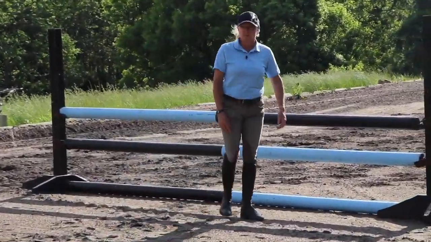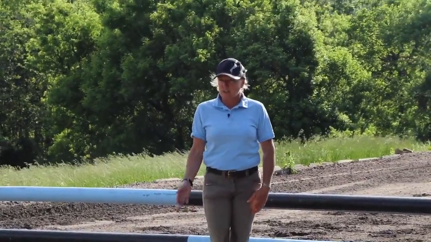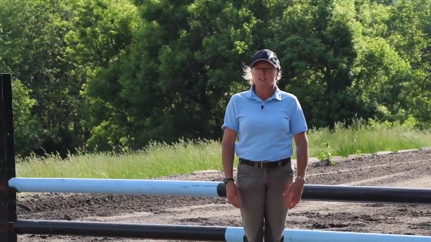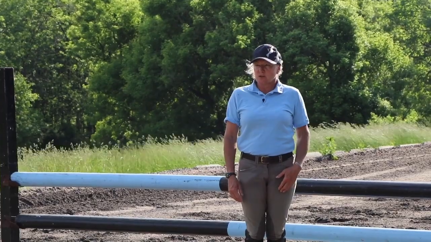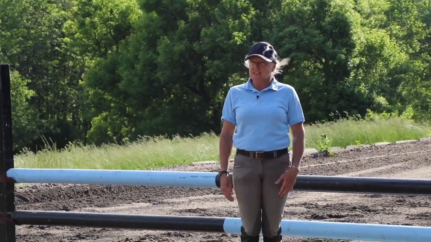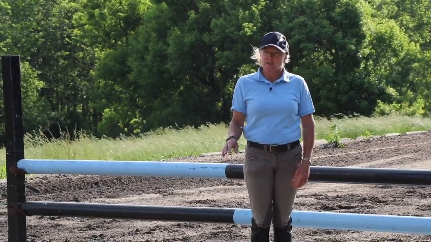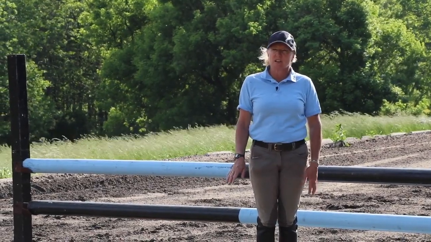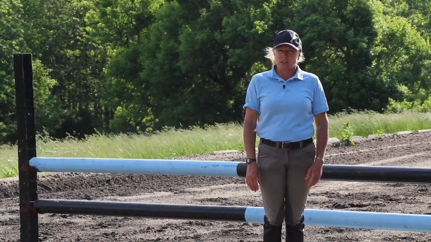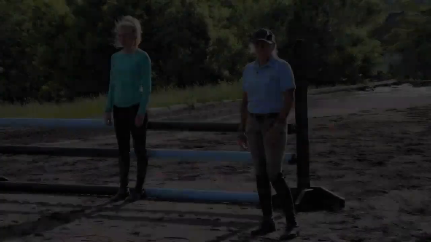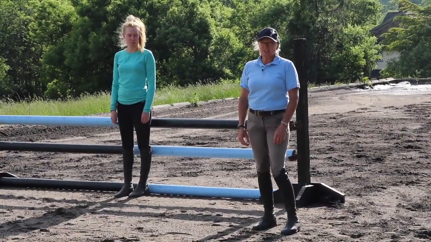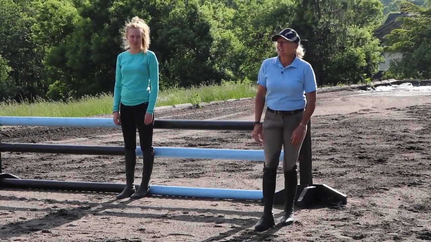So we've done a 5 stride going up the hill, where I have to stretch out a little bit to make sure my horse's 12-foot stride is still accurate. And coming down the hill, I have to make sure that I don't lengthen my own stride or my horse's stride when it comes to that part of our ride. I have a lot of experience doing this. I do it every day.